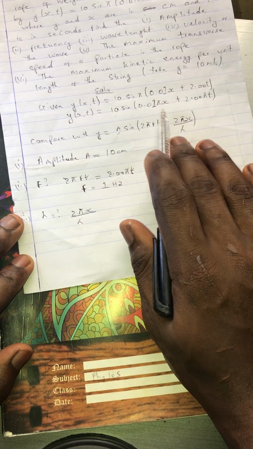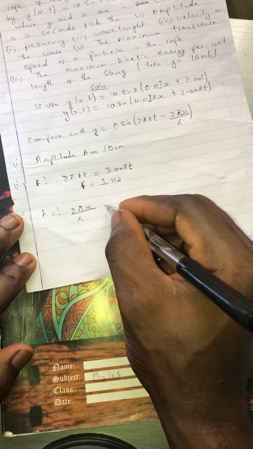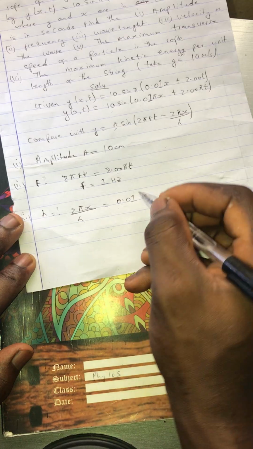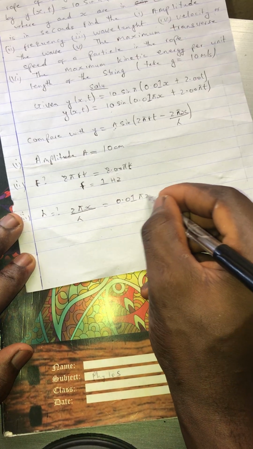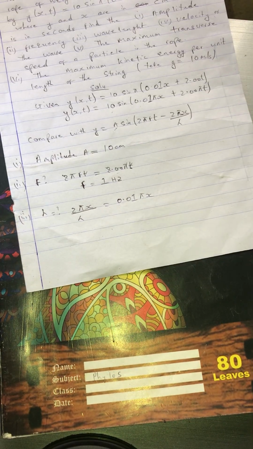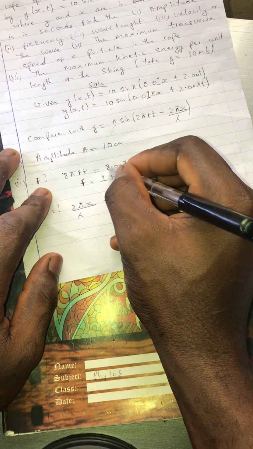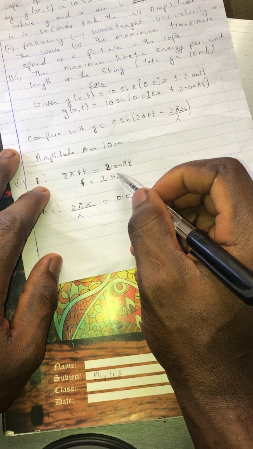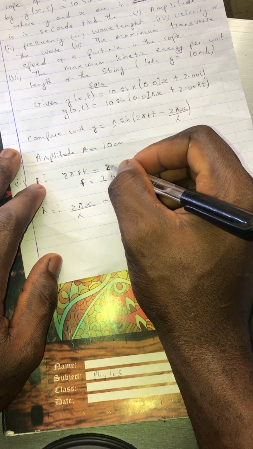So they are almost the same. So you just compare it with it. It will be equals to 0.01 pi x. Exactly. Remember, this is 2. It's not 8. So I just cancel. 2 cancel 2.